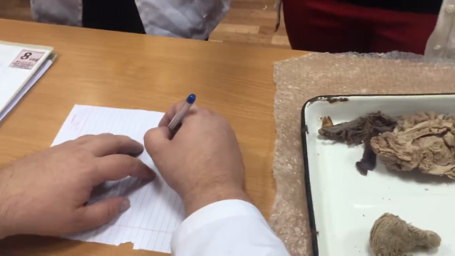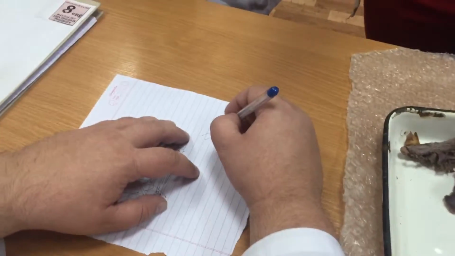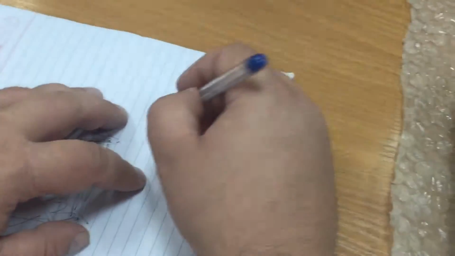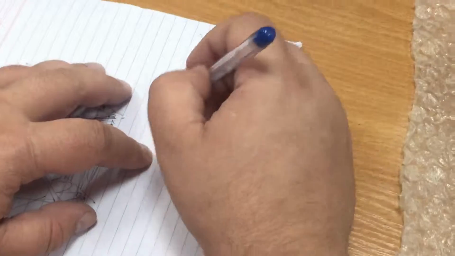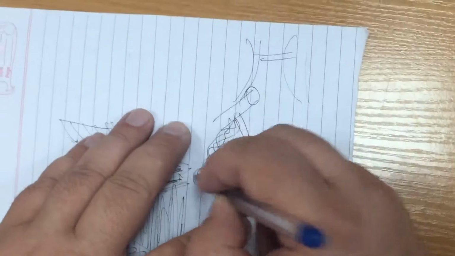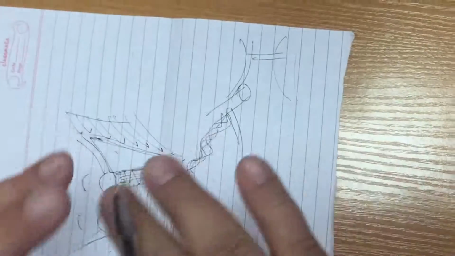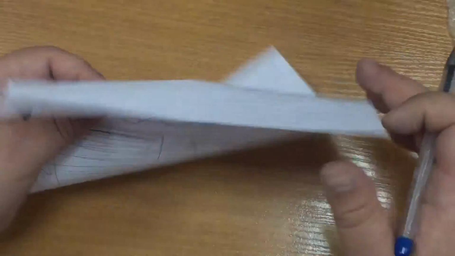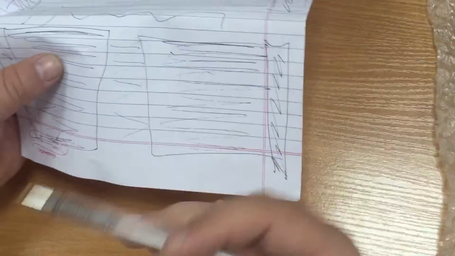Do you remember the Willis circle? That is the internal carotid artery, arteria cerebri anterior, communicans anterior, communicans posterior, and arteria choroidea. This choroid artery makes a network, plexus choroideus, and this plexus choroideus together with epithelium forms tela choroidea.